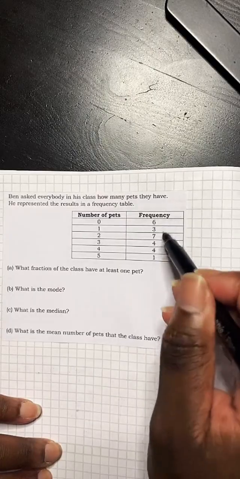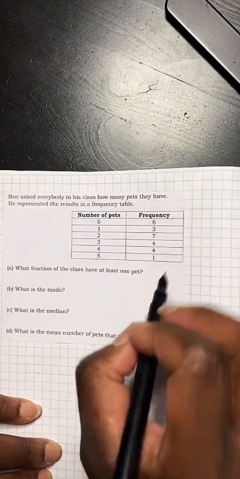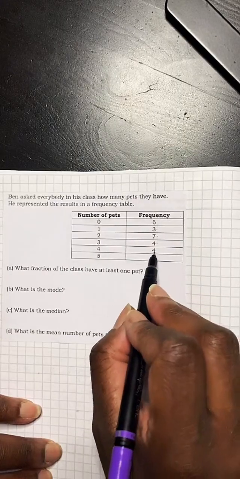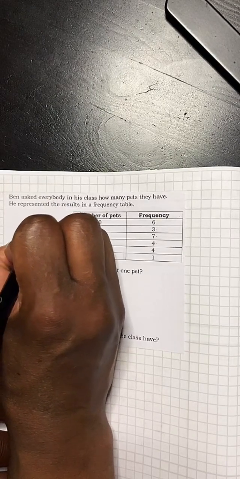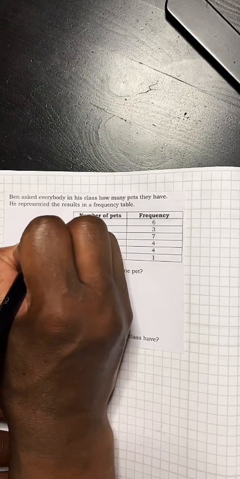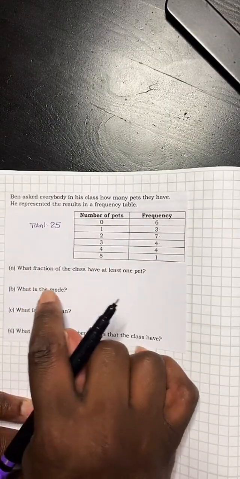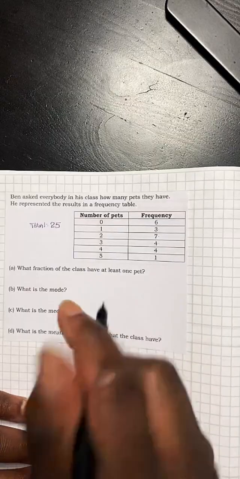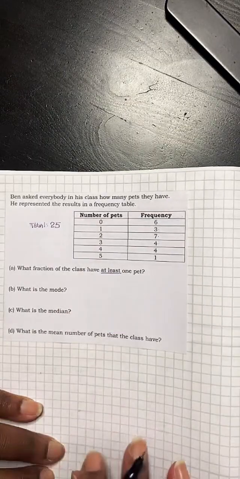Okay, so we have 6 and 4. That gives me 10. 3 and 7. That gives me 10. That's 20. Plus 4 plus 1 gives me 25. So we have that total of 25 students. So we want to know the fraction of the class that has at least one pet.